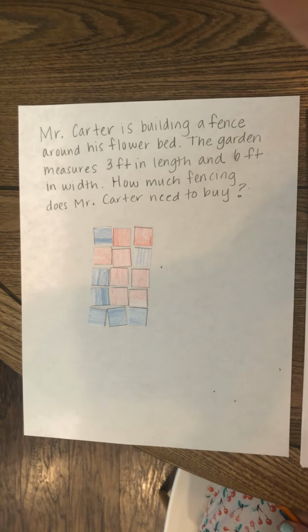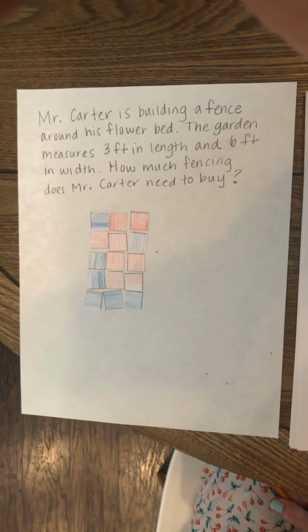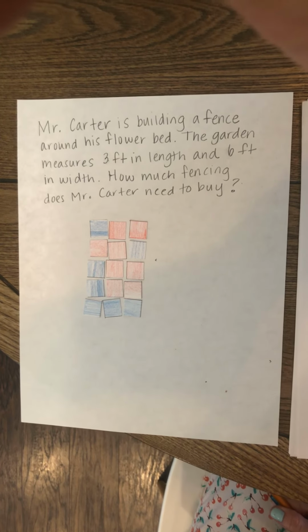Mr. Carter is building a fence around his flower bed. The garden measures 3 feet in length and 6 feet in width. How much fencing does Mr. Carter need to buy? Now, remember to use our two-step strategy to help you solve this. Go post it in Google Classroom or work it out on a separate sheet of paper. Great job, guys. I hope you enjoyed learning all about perimeter.